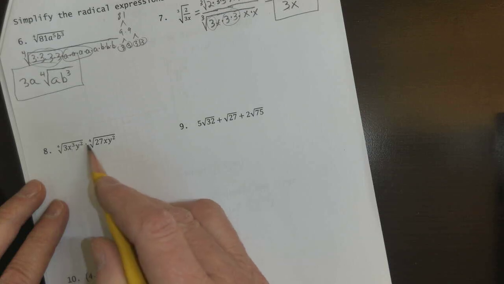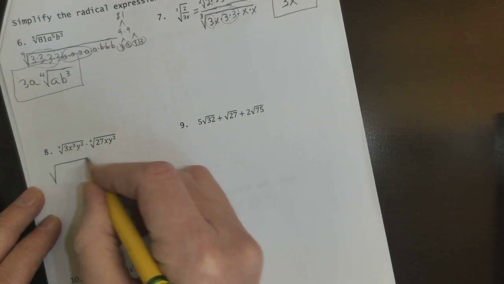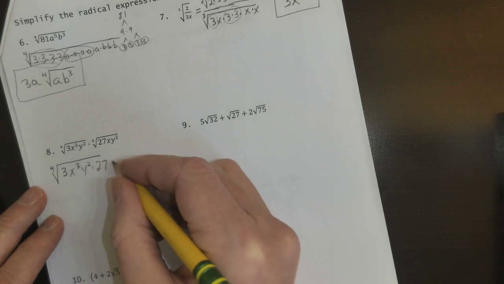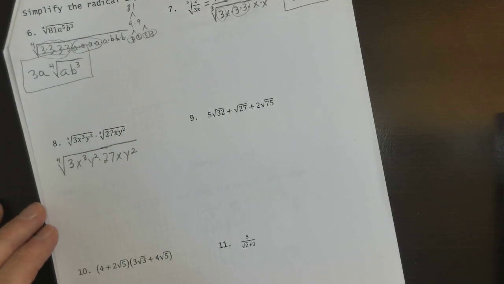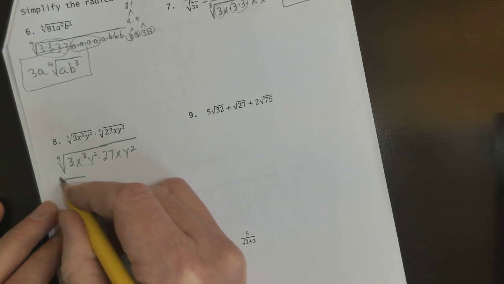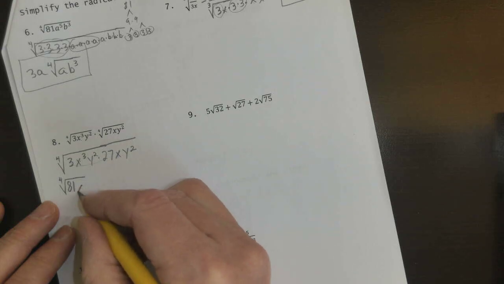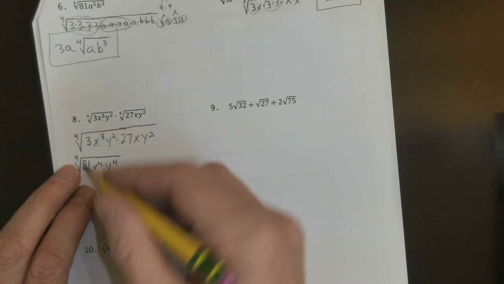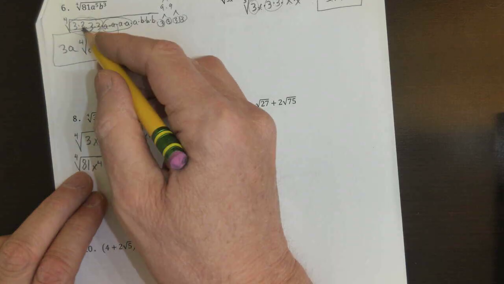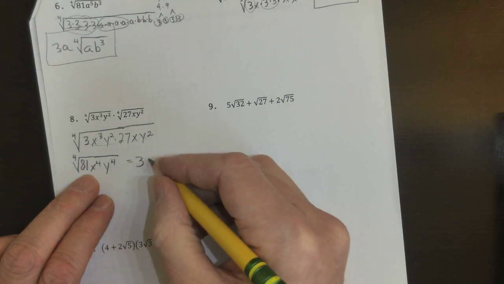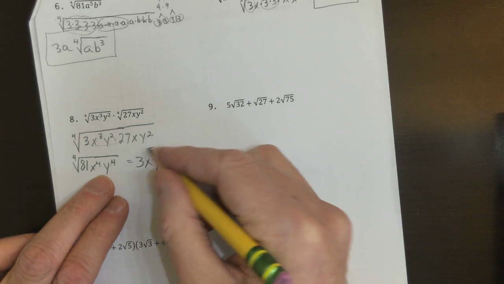Okay, if I have this one, it's multiplying, they're both fourth roots. I'm going to put everything under one radical. 3x cubed y squared times 27xy squared. Now 3 times 27 is 81. X to the third times x is x to the fourth. y squared times y squared is y to the fourth. I already did 81 up here. That was 3 to the fourth, and the fourth root of that is a 3 out here. And the fourth root of x to the fourth is x. The fourth root of y to the fourth is y. So there's my answer there.